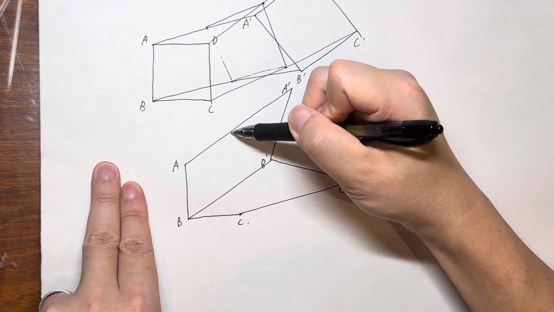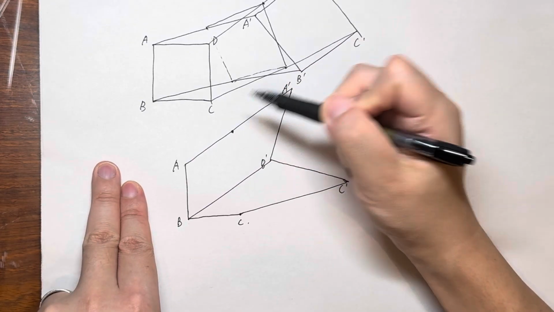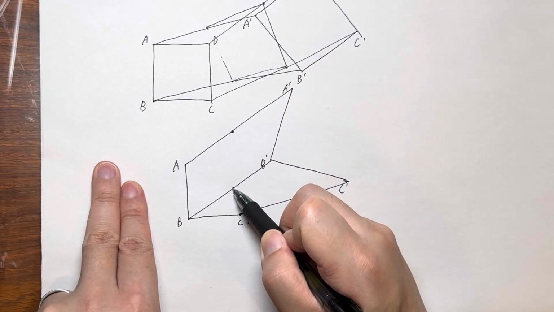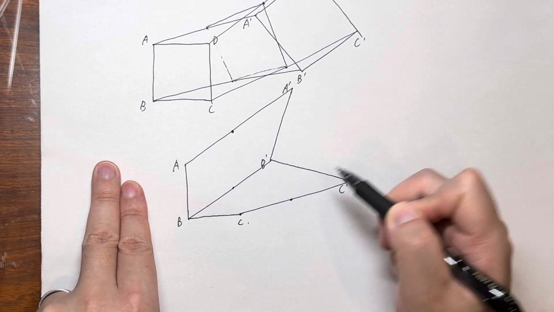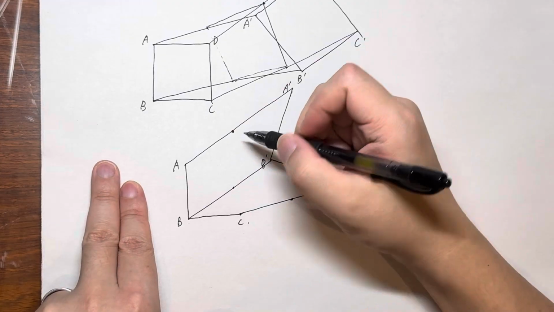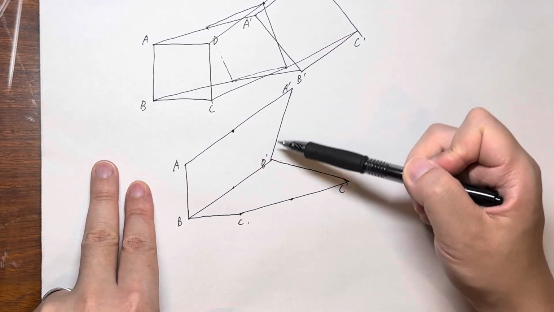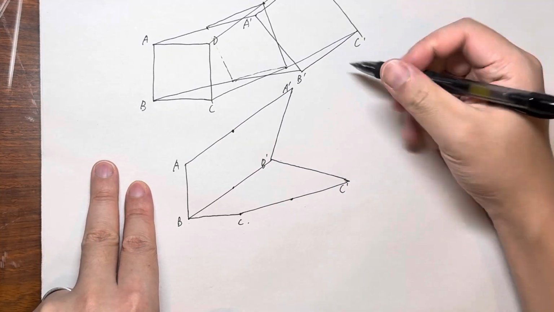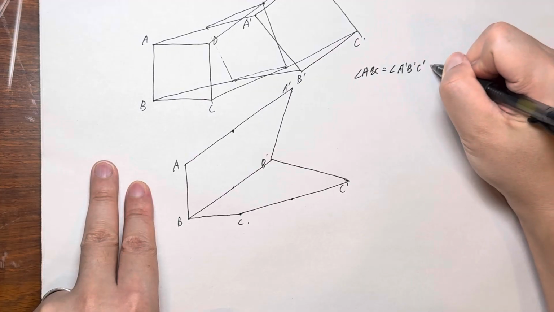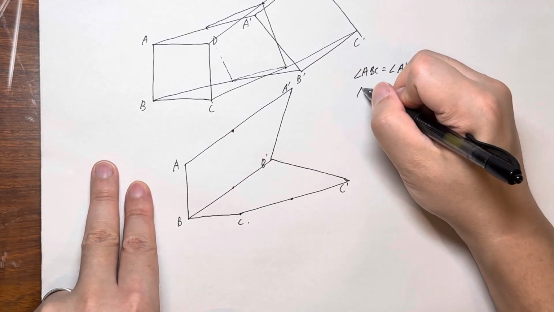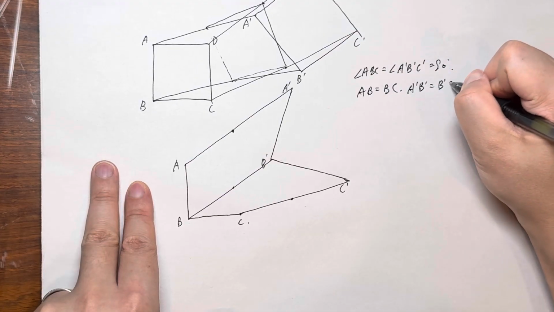And we find the midpoint of AA prime, the midpoint of BB prime, and the midpoint of CC prime. Now the question becomes, if we already know that angle ABC equals angle A prime B prime C prime equals 90 degrees, and we know that AB equals BC, A prime B prime equals B prime C prime.